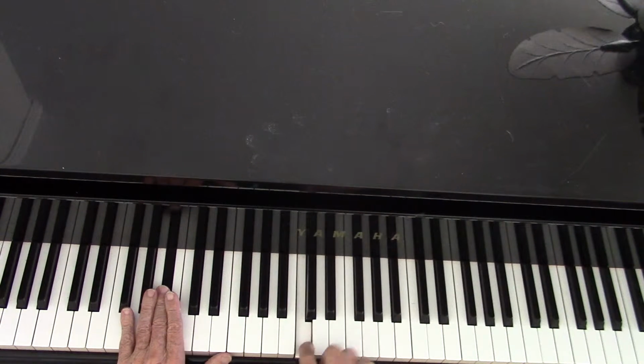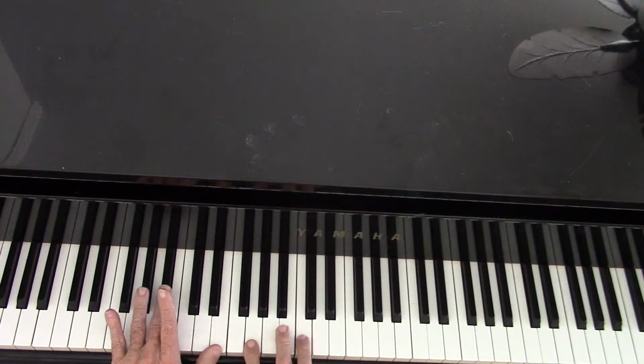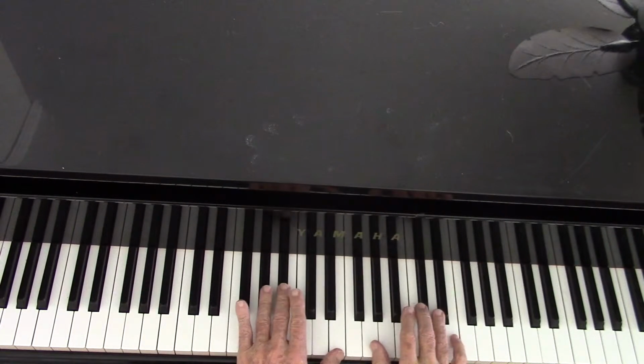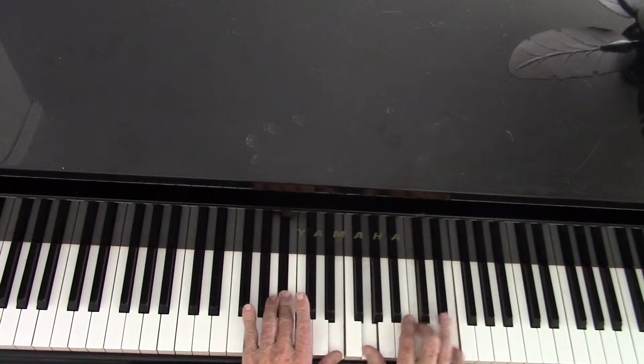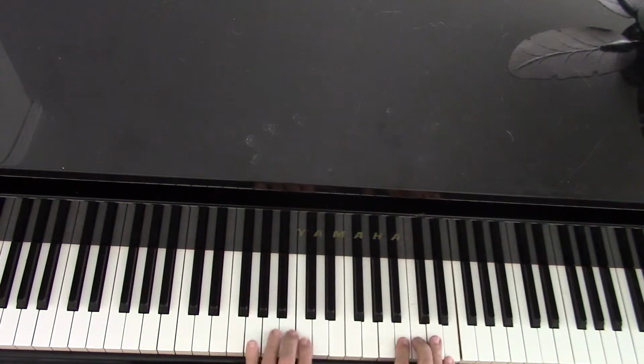Now that doesn't sound very pretty as it is, but add the 3rd. Nice, much nicer. Add the 5th. It really really is quite nice. Add the whole C major triad up here. Take that up an octave. See, there's the major seventh, the whole step below the root.